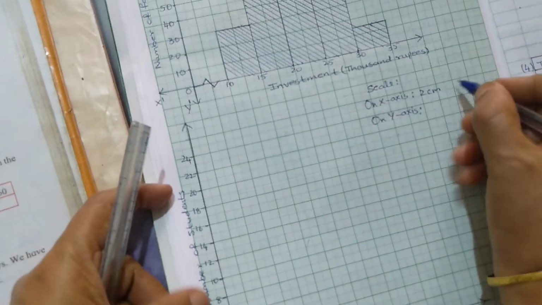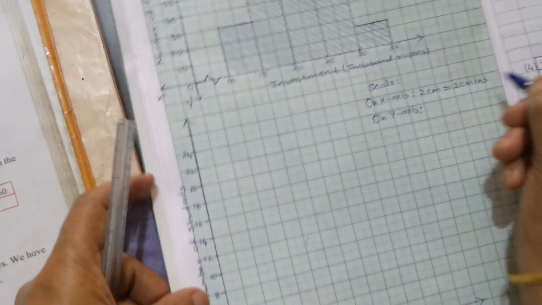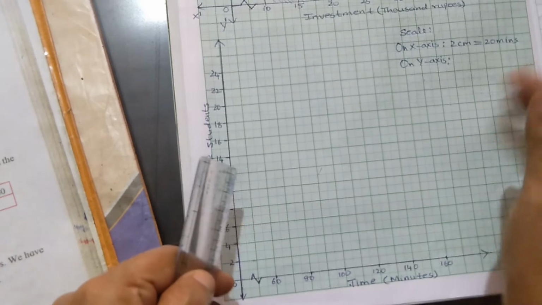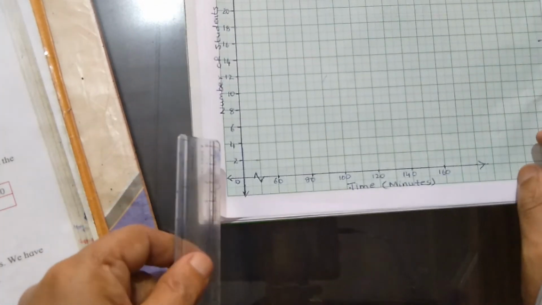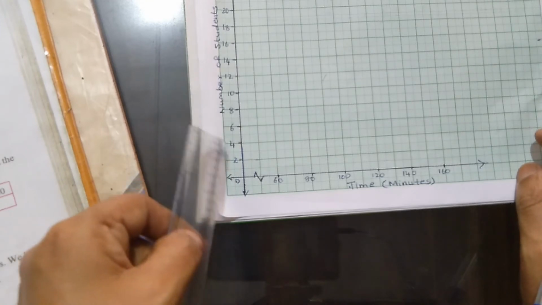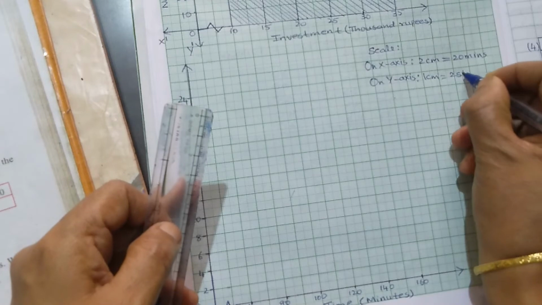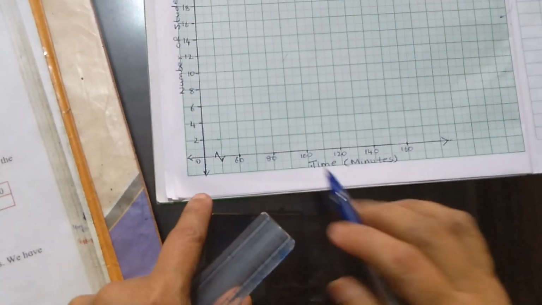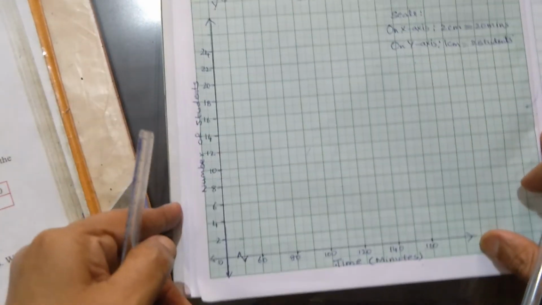So 2 centimeter is equal to 20 minutes. And on y-axis, how many students have I taken? 1 centimeter is equal to how many students? 2, 4, 6, this way I have taken. So 1 centimeter is equal to 2 students. On x-axis, you will write down time in minutes, and on y-axis, number of students.